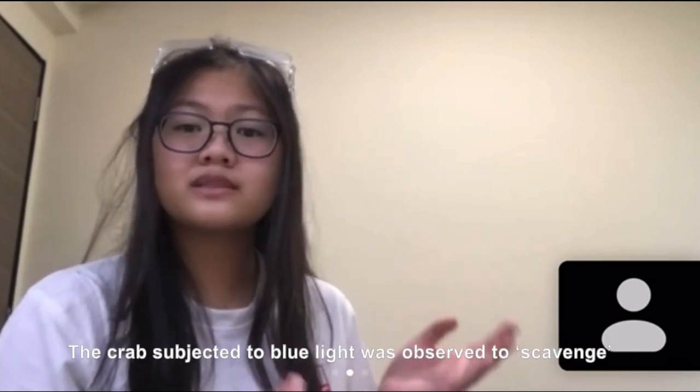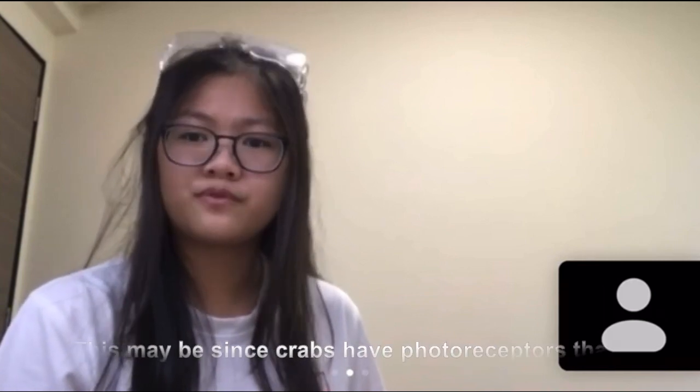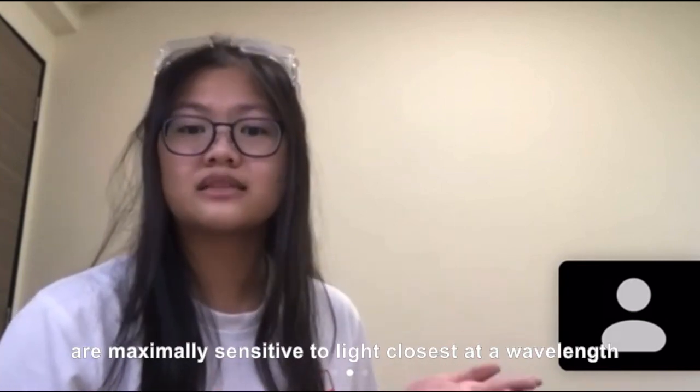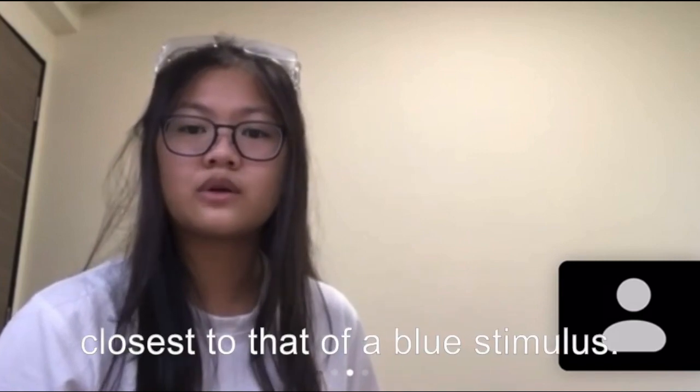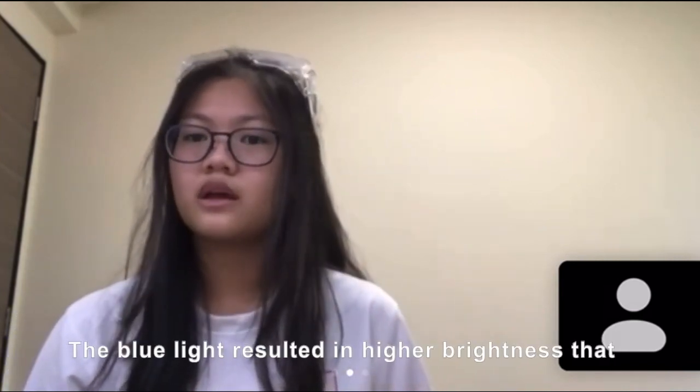The crab subjected to blue light was observed to scavenge and suspension feed the most. This may be since crabs have photoreceptors that are maximally sensitive to the light closest, or a wavelength closest, to that of a blue stimulus. The blue light resulted in higher brightness that enabled the visual system to perform better.